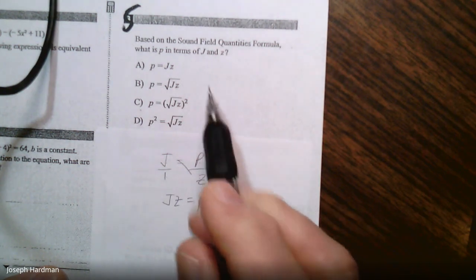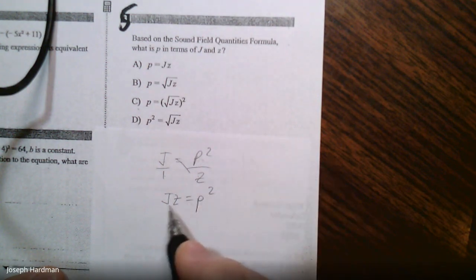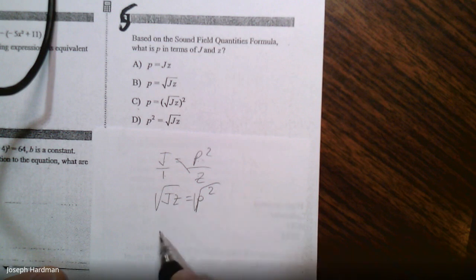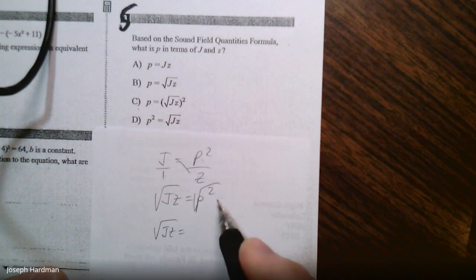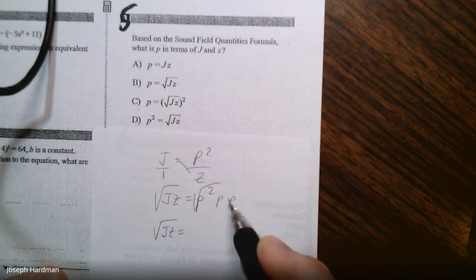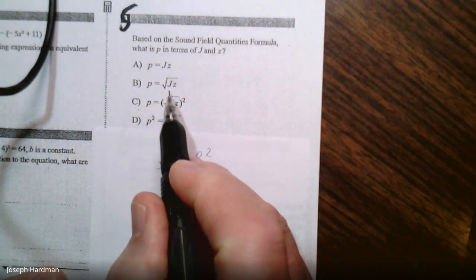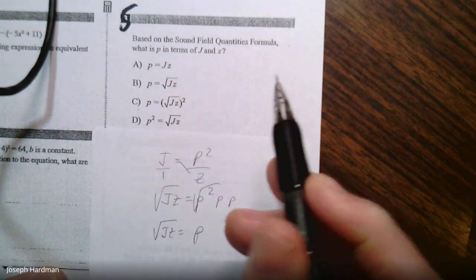Now remember, we want to solve this for P. So what we're going to do is take the square root of both sides. The square root of JZ is right there. P squared means P times P, and the square root of that is just one of them. So that's what P is. When we take the square root of P squared, we get P, and we're looking for P equals the square root of JZ. It looks like that's going to be letter B. So that would be our first part here.